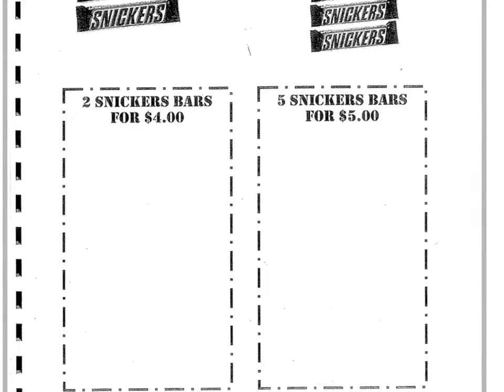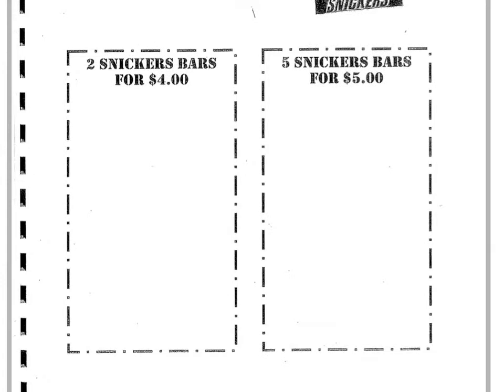So let's say, for example, I like candy, and so I'm going to use Snickers as an example. What if I have one deal that says 2 Snickers for $4? Okay, so let's circle that. Oh, that didn't work. I'll just put a little star there.